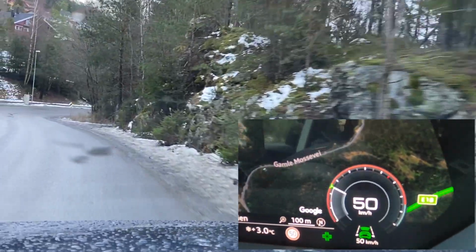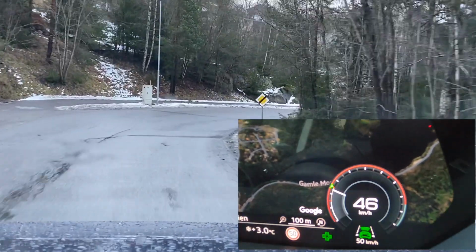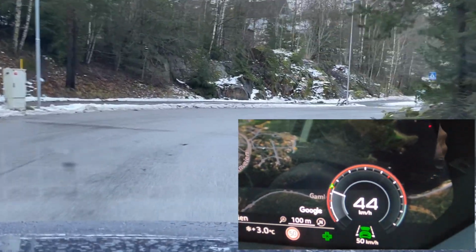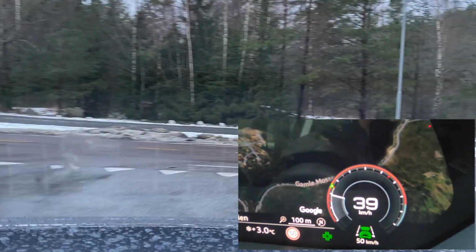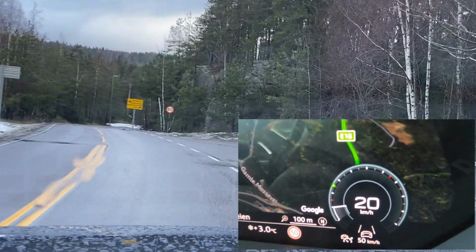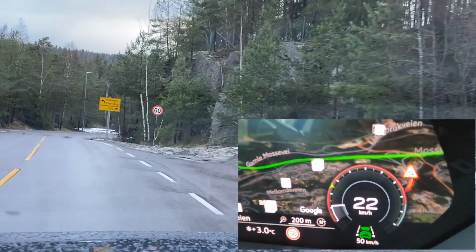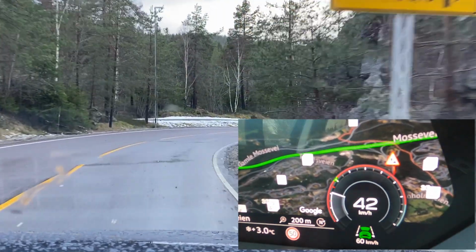So there we are, we're coming up to a crossroads. The sign has come up again for the crossroads. You can see we're slowing down. 45, 44, 43, 42. I will now brake because it's quite a sharp turn. Okay, and engage speed limit again up to 60. Roll a little bit downhill.